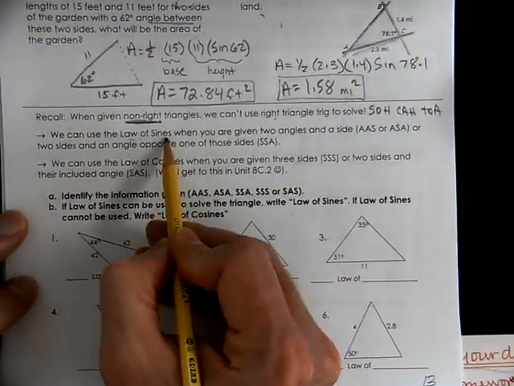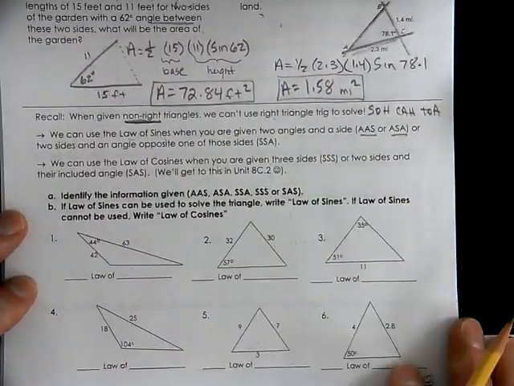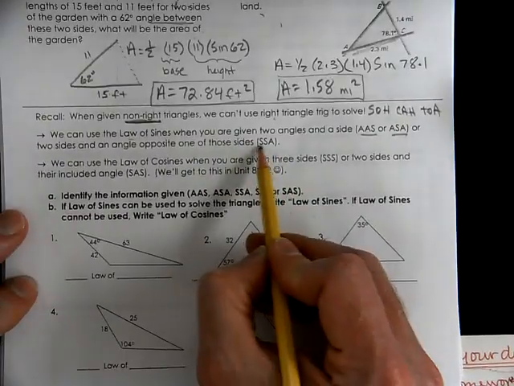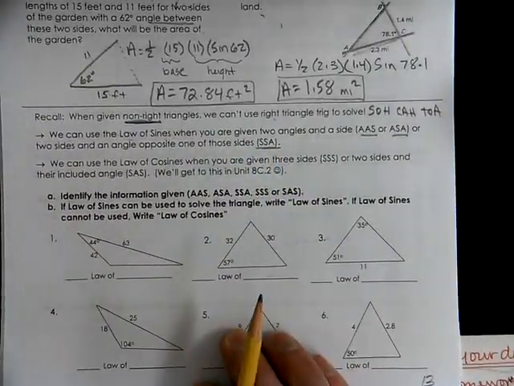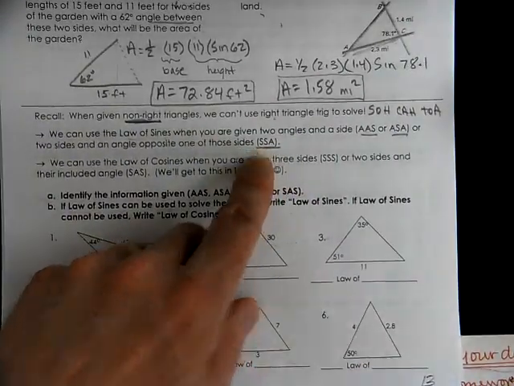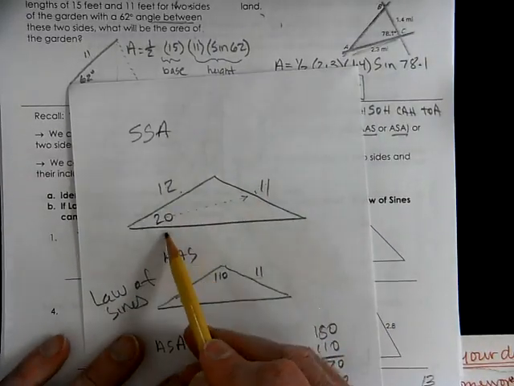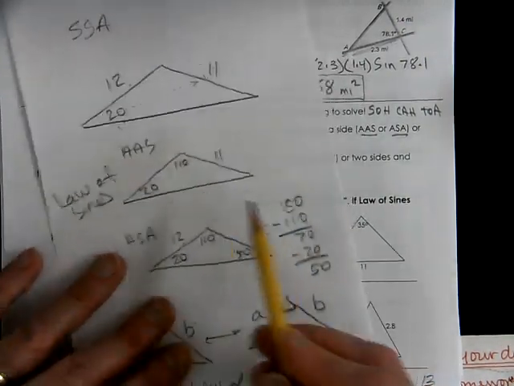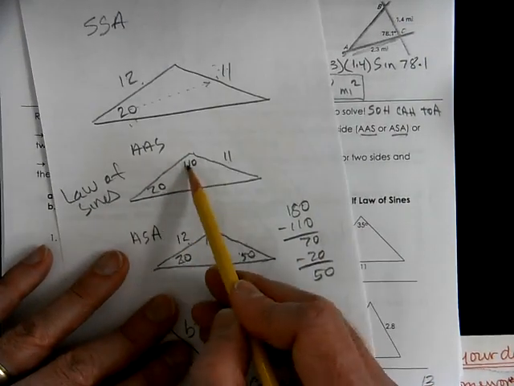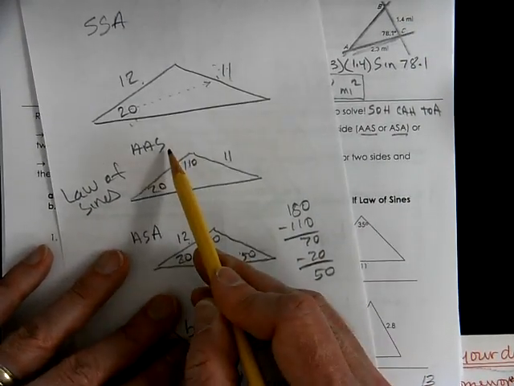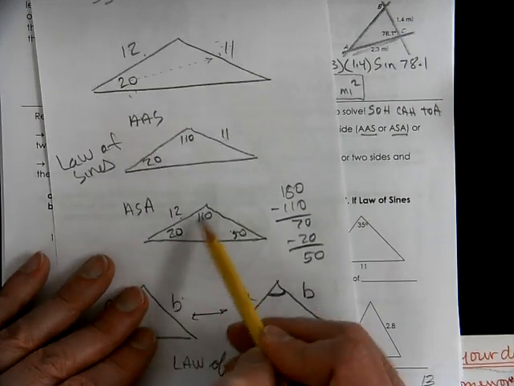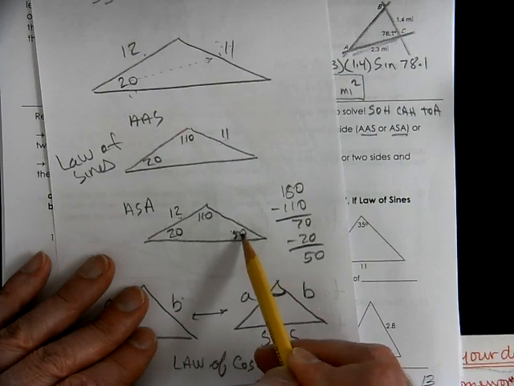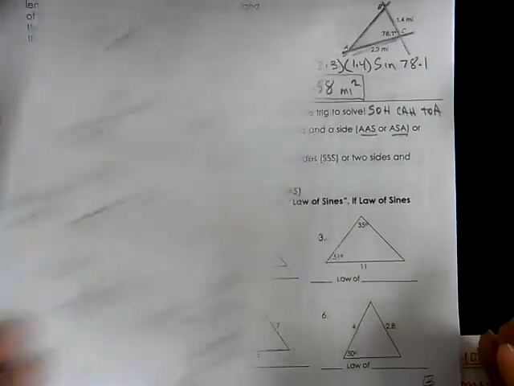We can use law of sines when we're given it in a specific order, and in some situations we can use it to solve side angle side, or side side angle. That's what this one was. Angle side side, side side angle. This one was two angles and the non-included side, and this one was two angles and the included side. This is the one that required us to solve for that missing angle.